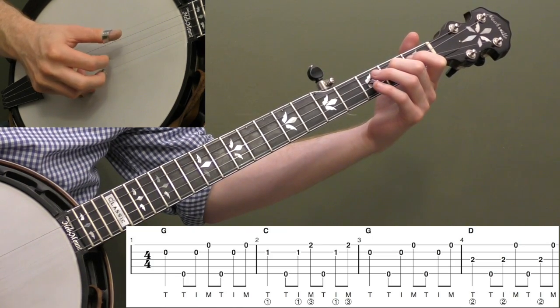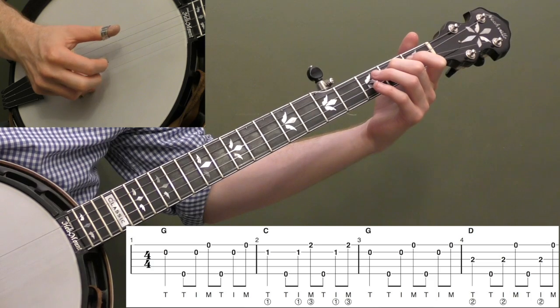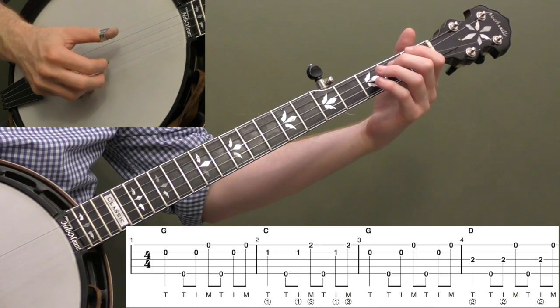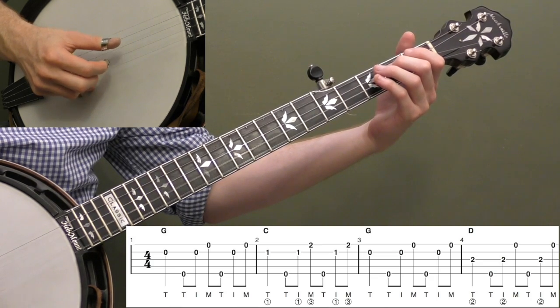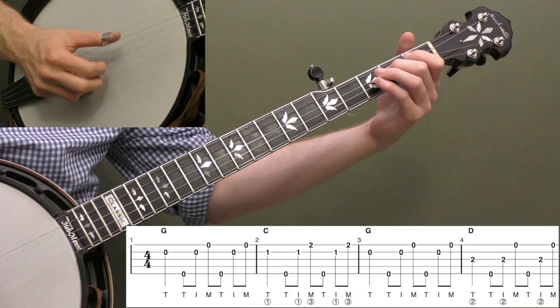Just looping measure 4. Let's play 3 and 4 together. Here we go. Do that a couple more times.